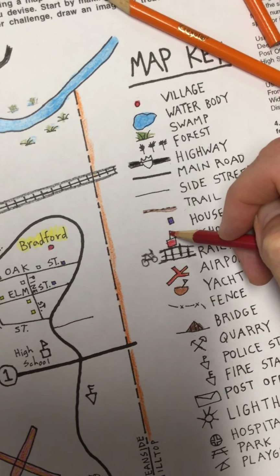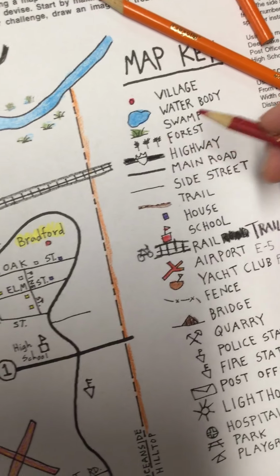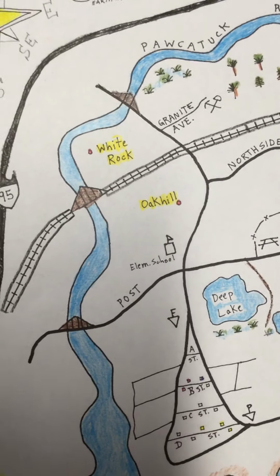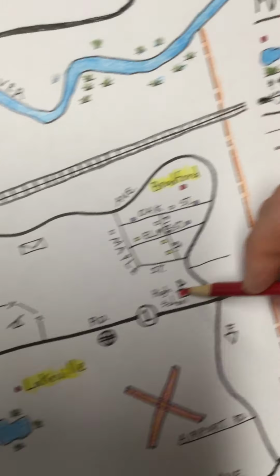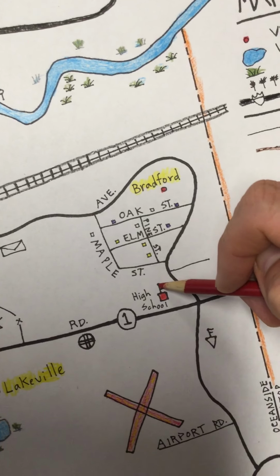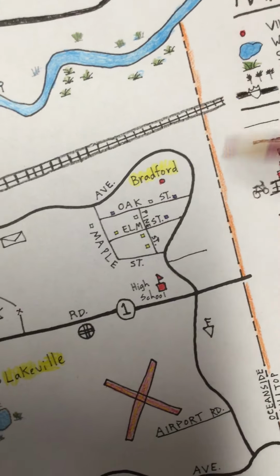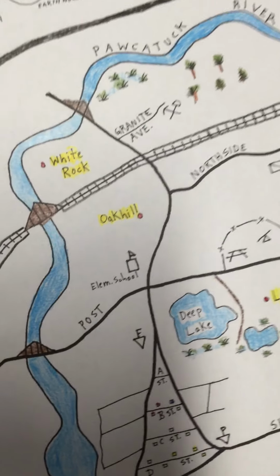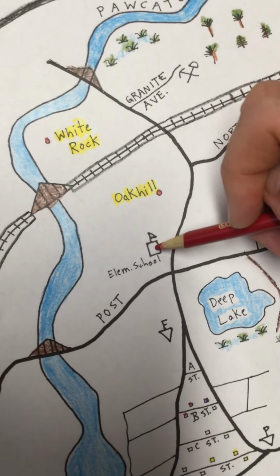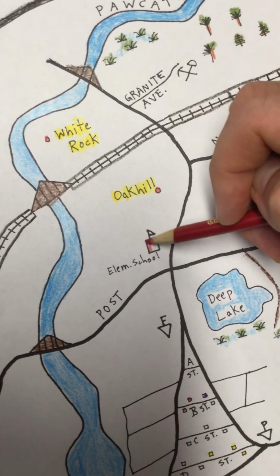You can call the little flag up top too. All right, and I think they use that symbol because most schools that I visit have a flag out front. Whenever I go in to do a map workshop, I notice that there's usually a flagpole in the front of the school.